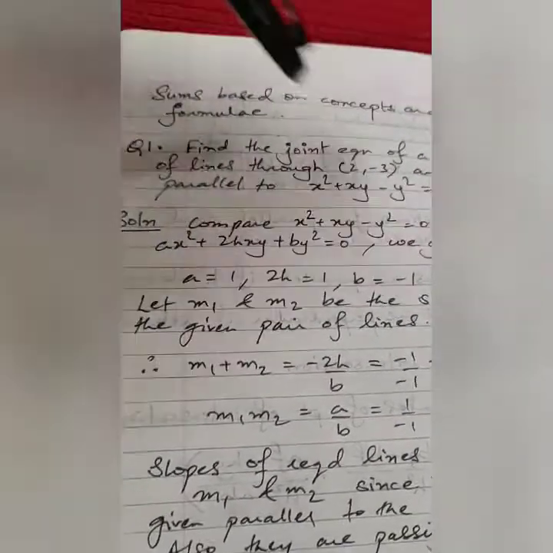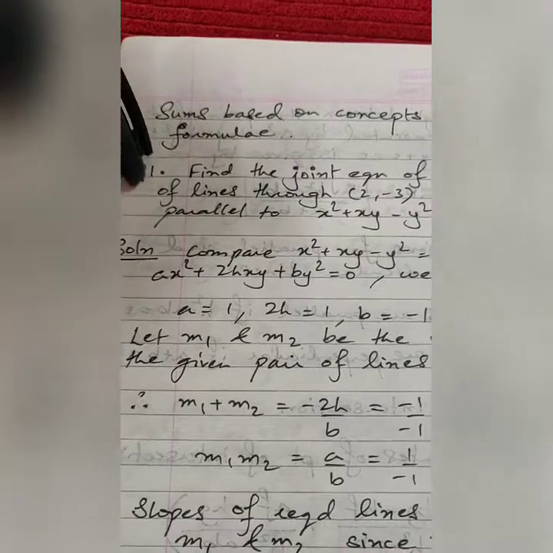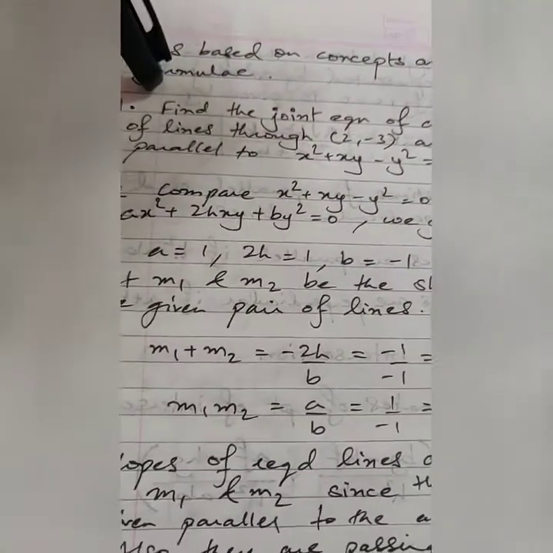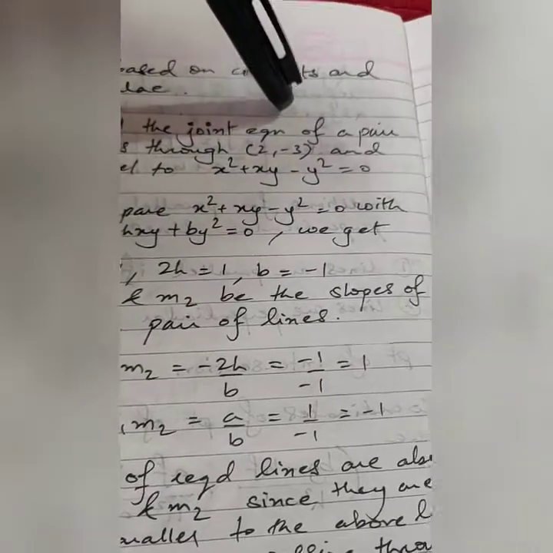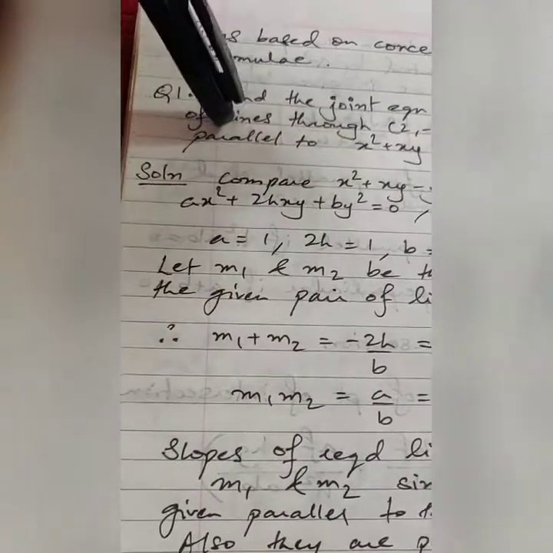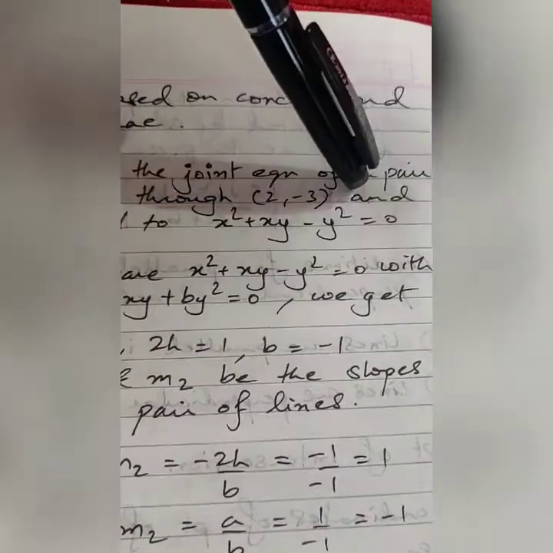Now these are the sums based on the concepts that we just learned, or some formulas or concepts that we've learned earlier as well. So let's look at the first question. The first question, let's read it out. Find the joint equation of a pair of lines through (2, minus 3) and parallel to x square plus xy minus y square equal to 0.